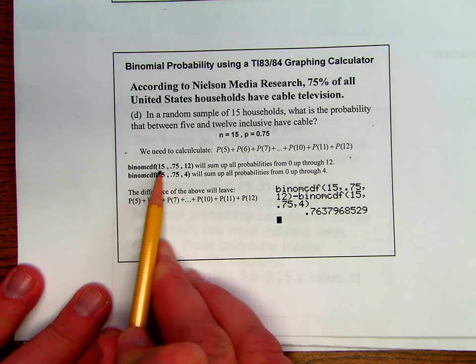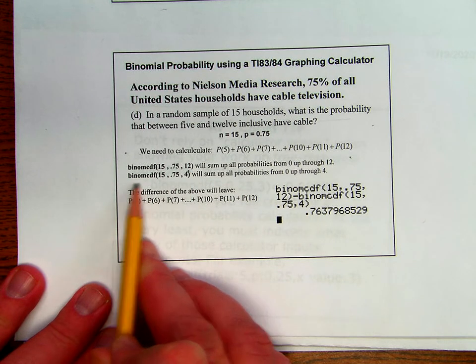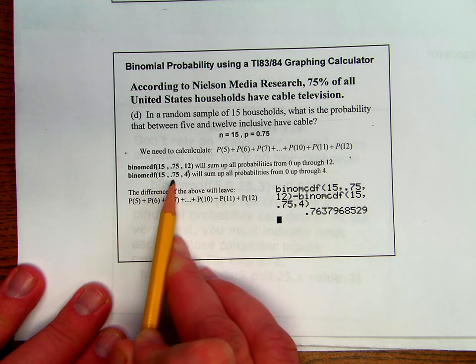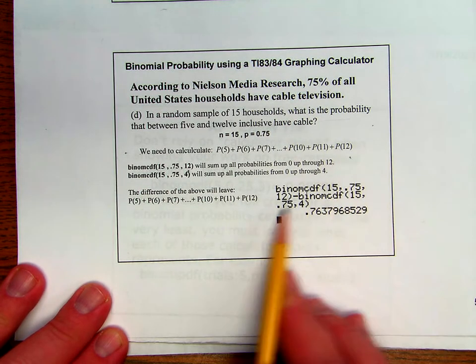So binomial CDF 15, 0.75, 12 sums all possibilities from 0 to 12. Binomial CDF 15, 0.75, 4 sums everything from 0 to 4. This minus that leaves 5 to 12.